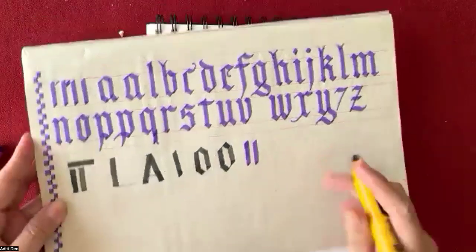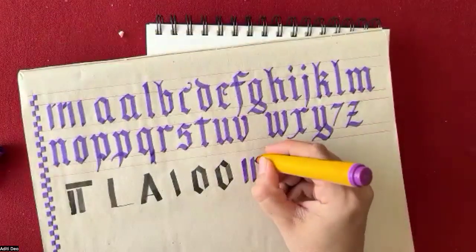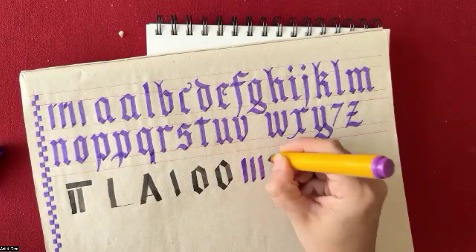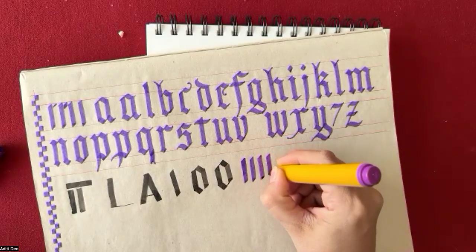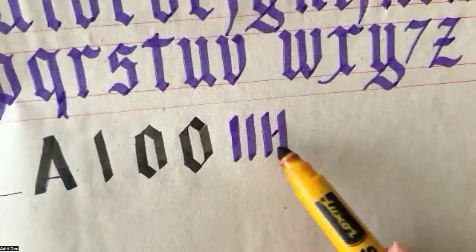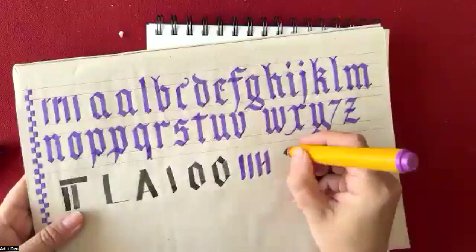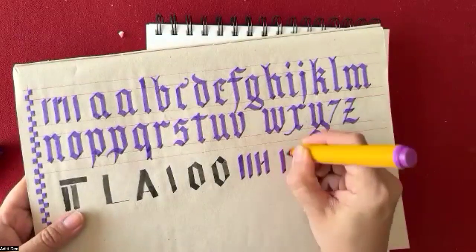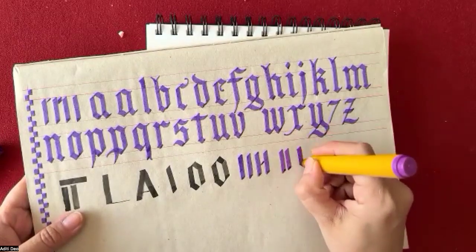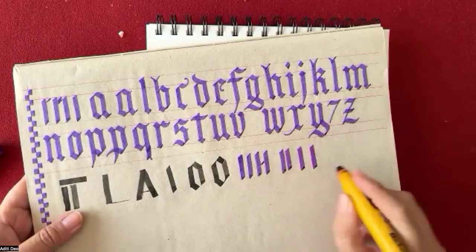Now, when you make these lines, you can try to make the lines exactly the same width apart as the width of your nib. So test if, when you keep the nib at the same angle between the lines, is it the same? See, this would be too close. We don't want that. And this would be too far. We don't want that.